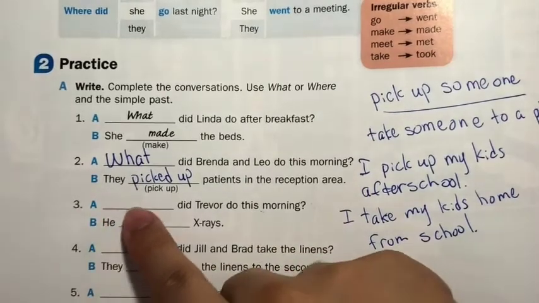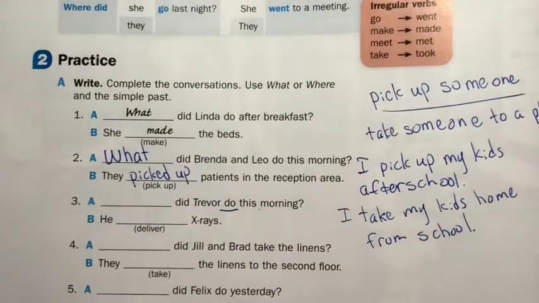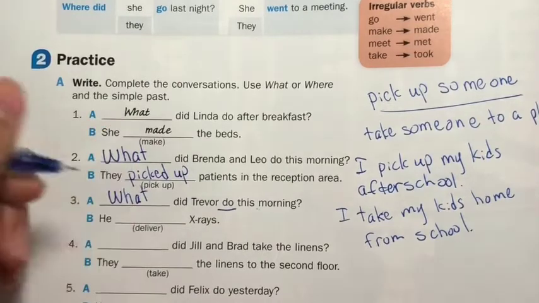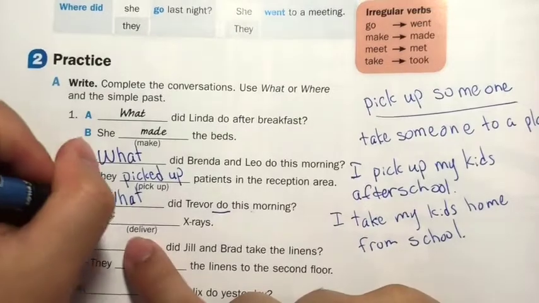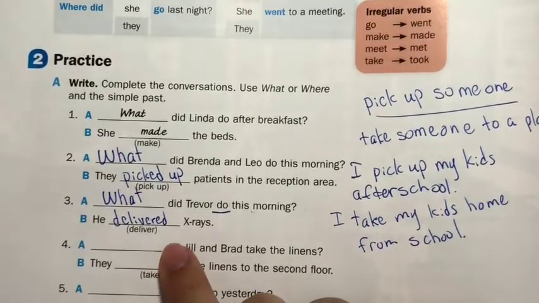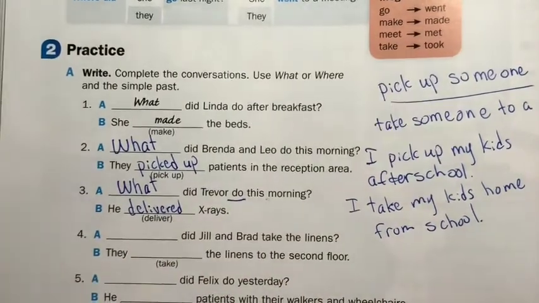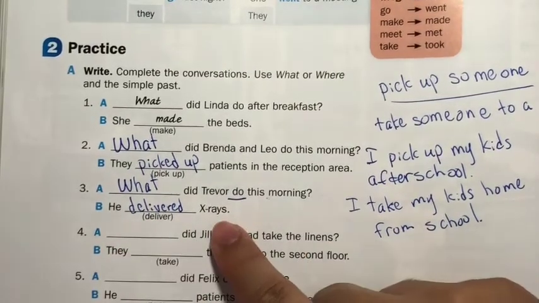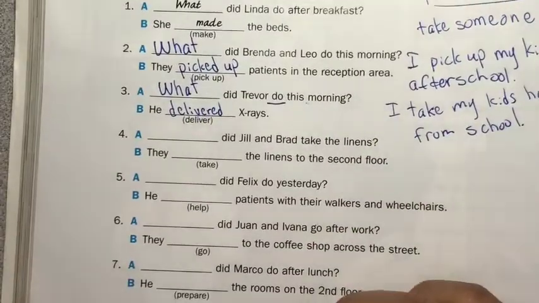Number 3, blank did Trevor do this morning? The word do. So we're going to use the word what. What did Trevor do this morning? He delivered x-rays. So this means he's giving pictures of x-rays to someone. He delivered x-rays. So he's giving a picture of the x-ray to maybe a doctor or a patient. He's giving the pictures of the x-ray.